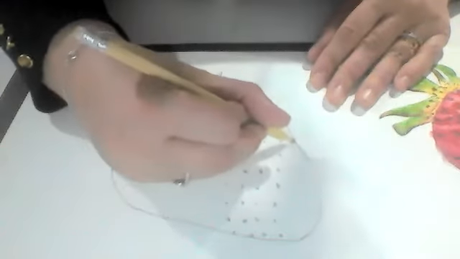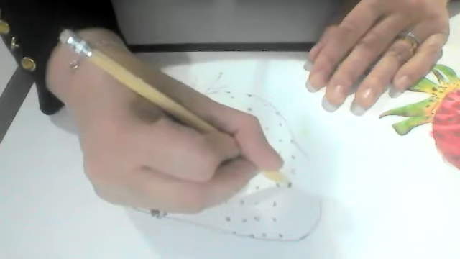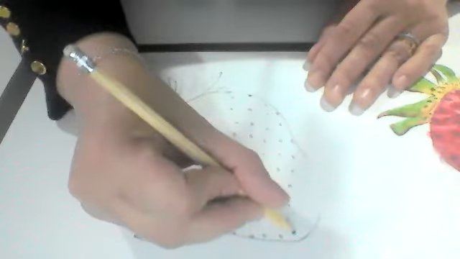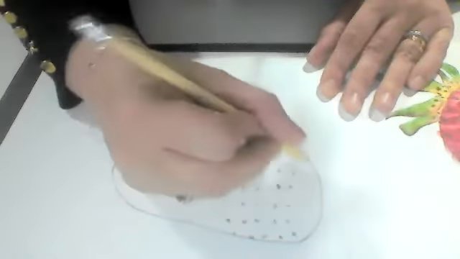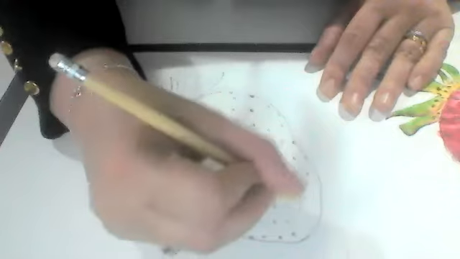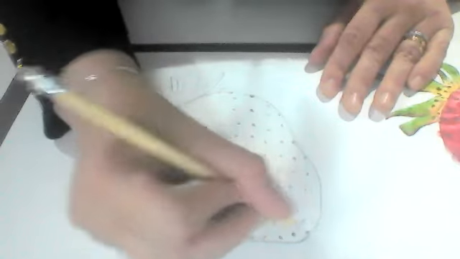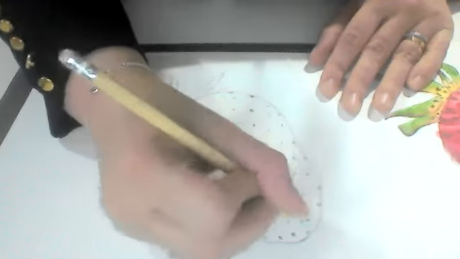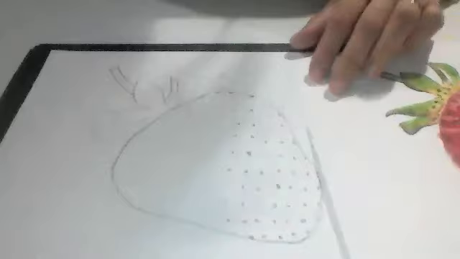Lovely. So again, we continue with that. Still, we continue with that. Fantastic. So we've done that side.